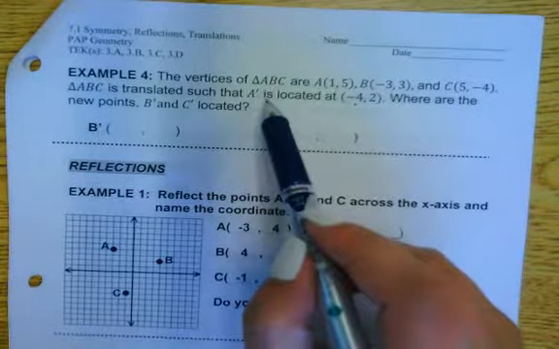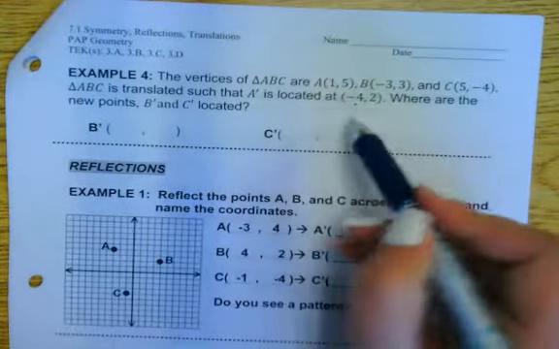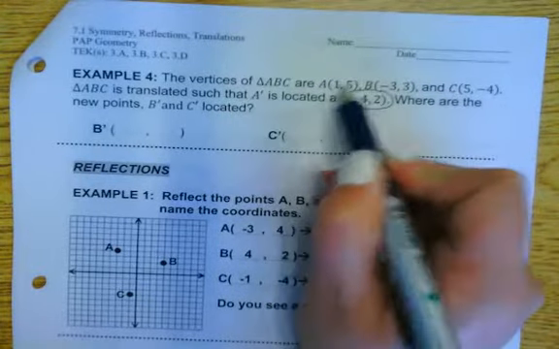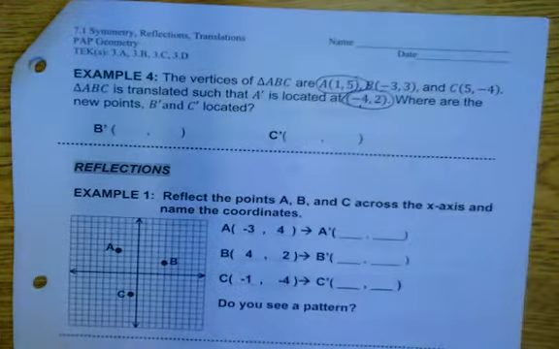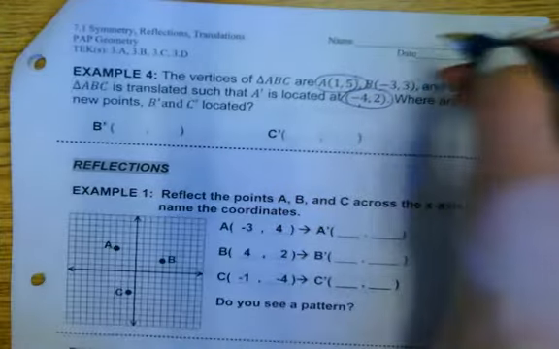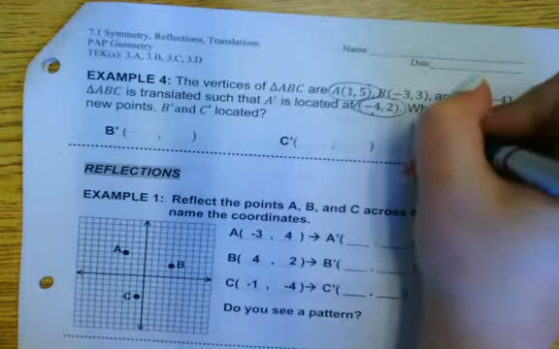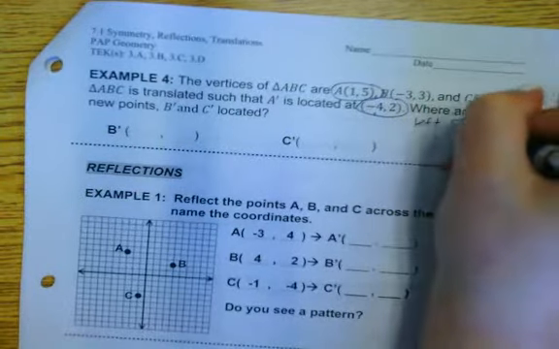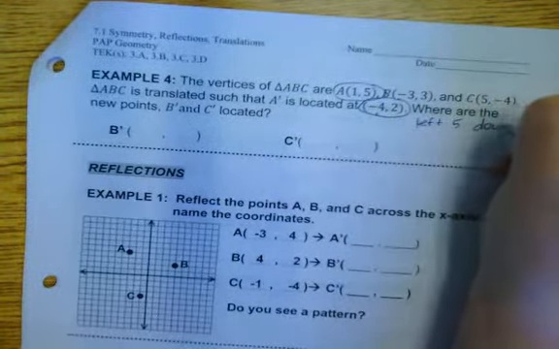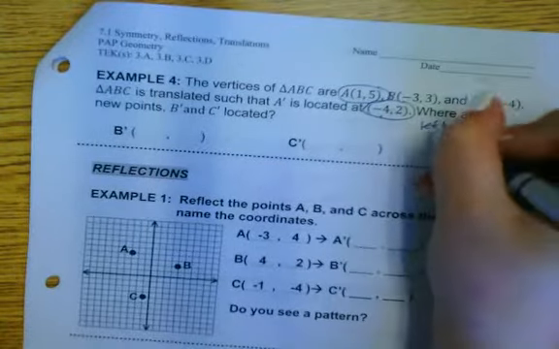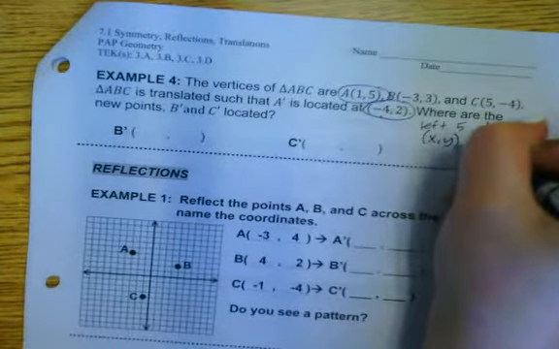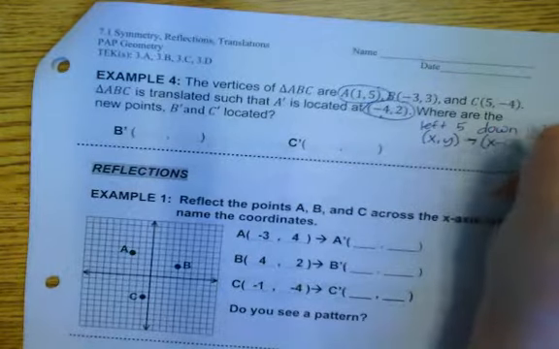So right now I have A prime, which is at negative 4, 2. And my original A point was at 1, 5. So in words, what happened? Left 5 and down 3. Okay, so in coordinate notation, what does that look like? X minus 5, y minus 3.